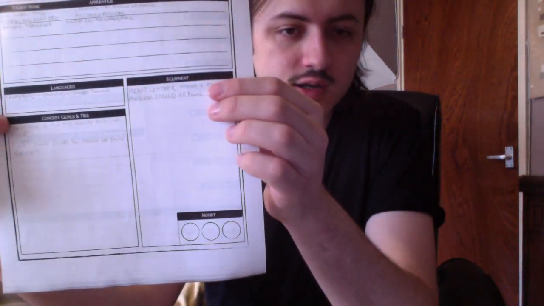It's quite funny here, they've got on the sheet here concept, goals and ties. So you really do need something there for your character to make him fit the world and fit the group. So what I've helpfully written on here, you won't be able to read it, is, for the sake of Anders' character, just a couple of quotes, in fact.